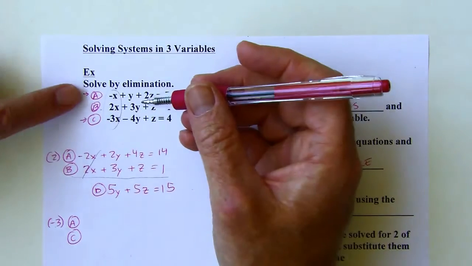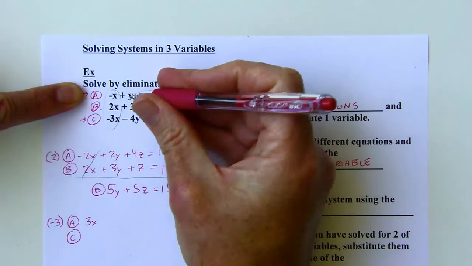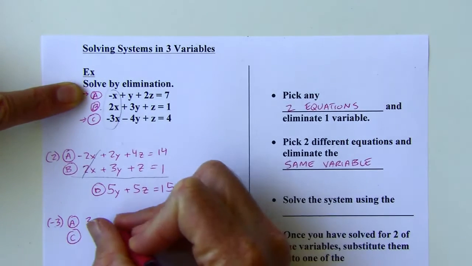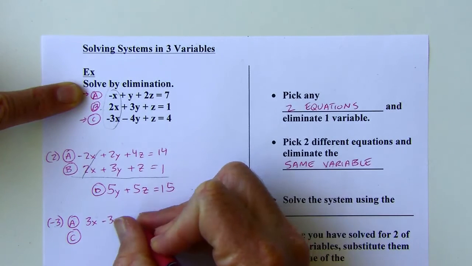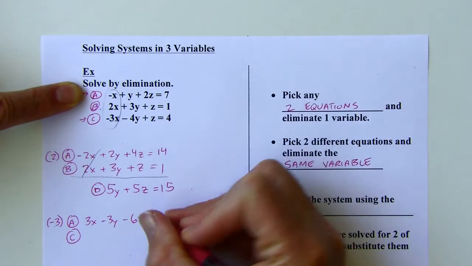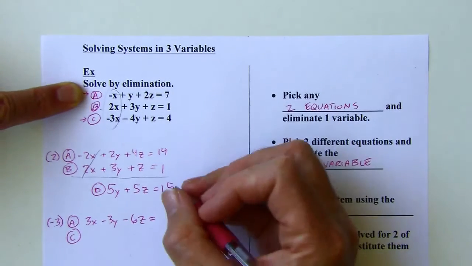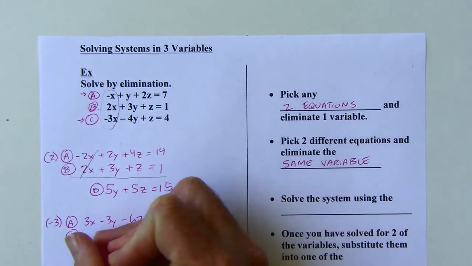So let's think, equation A times -3, multiplying everything by -3. So y times -3 would be -3y, 2z times -3 would be -6z, and 7 times -3 would be -21. Okay, I'm leaving equation C alone.